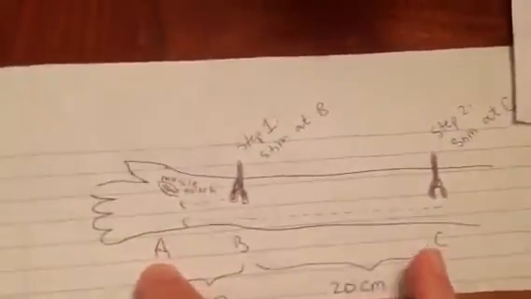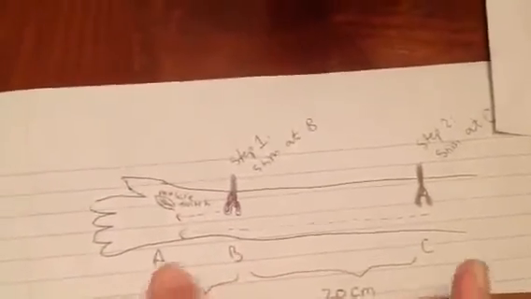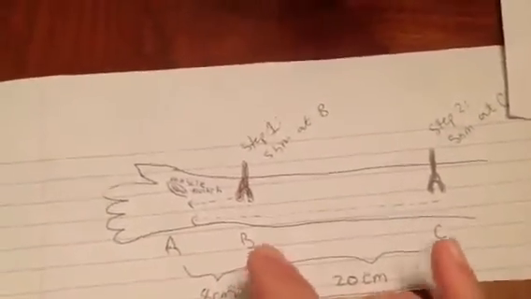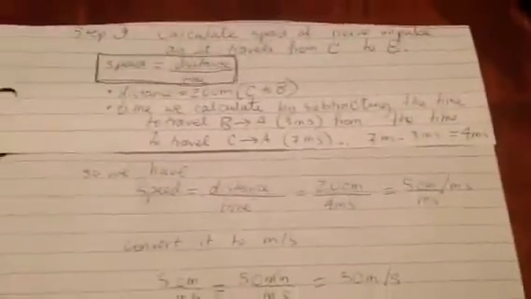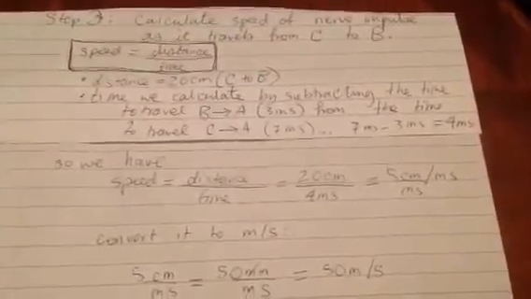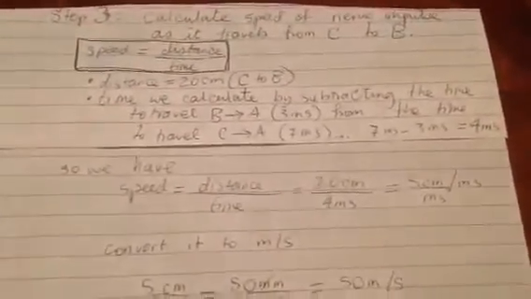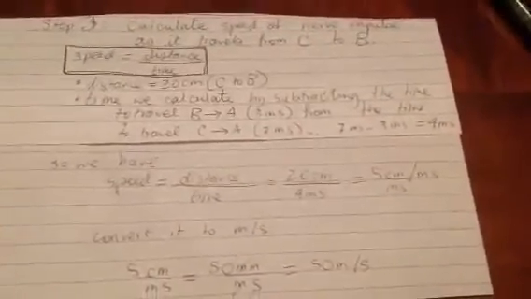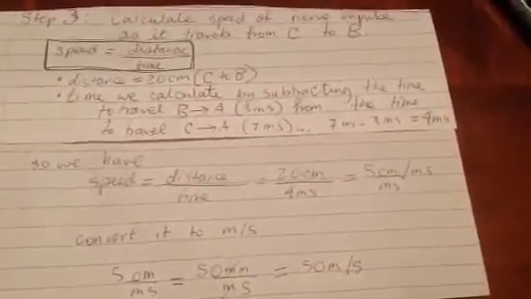So if we want to do it graphically, we're subtracting B to A from C to A. So then we only have that time left. I feel like I'm making this super confusing. Anyway, we have the time, so we subtract the time to travel from B to A, which is 3 milliseconds, from the time to travel from C to A, which is 7 milliseconds. So we have 7 minus 3 equals 4.